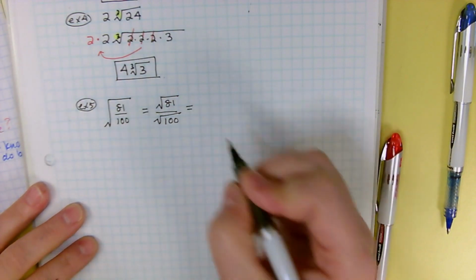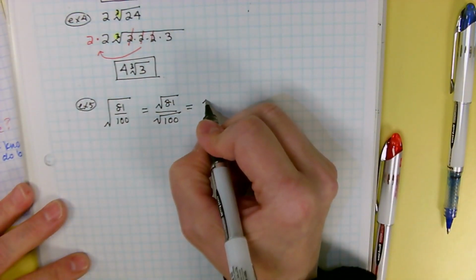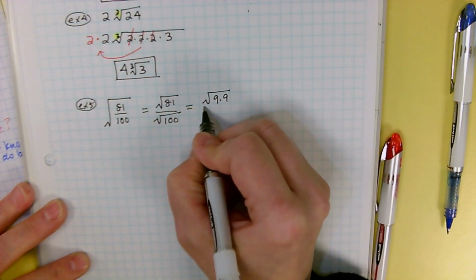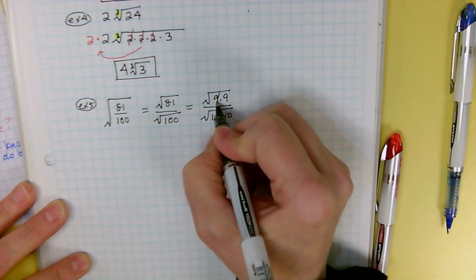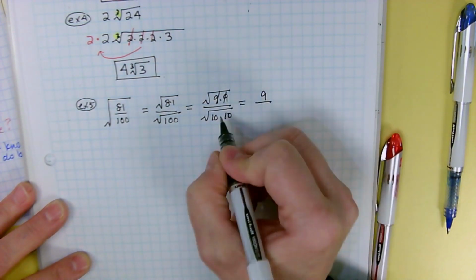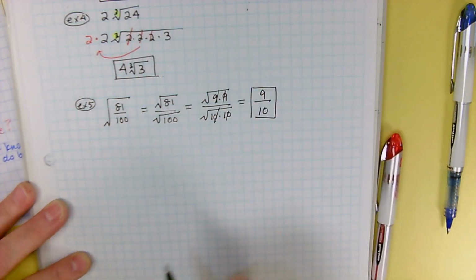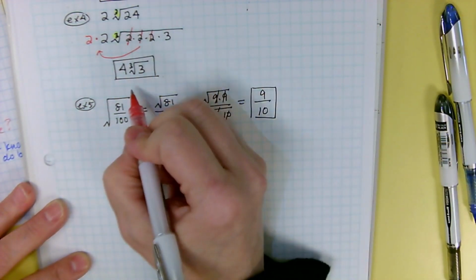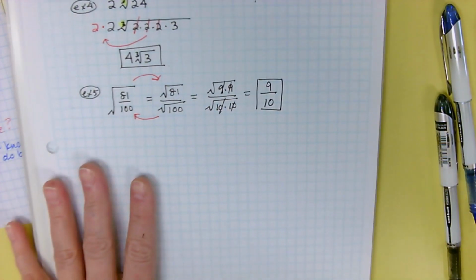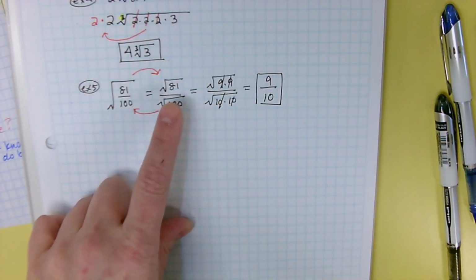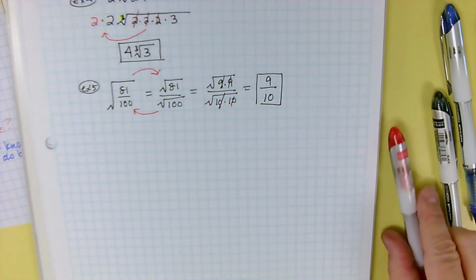And the reason the separation is useful is because now you can evaluate them separately. 81 is 9 times 9. 100 is 10 times 10. So 2 9s, 1 comes out. 2 10s, 1 comes out. And again, this is a property of radicals. It's a reciprocal property, so you can do it either way. Combine to separate, separate to combine. Those are all legal. You do whichever one gets you simplified the fastest.